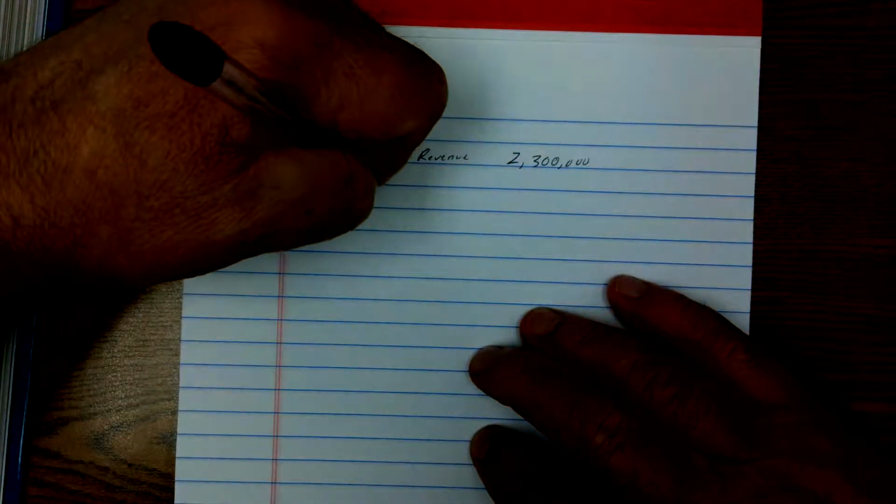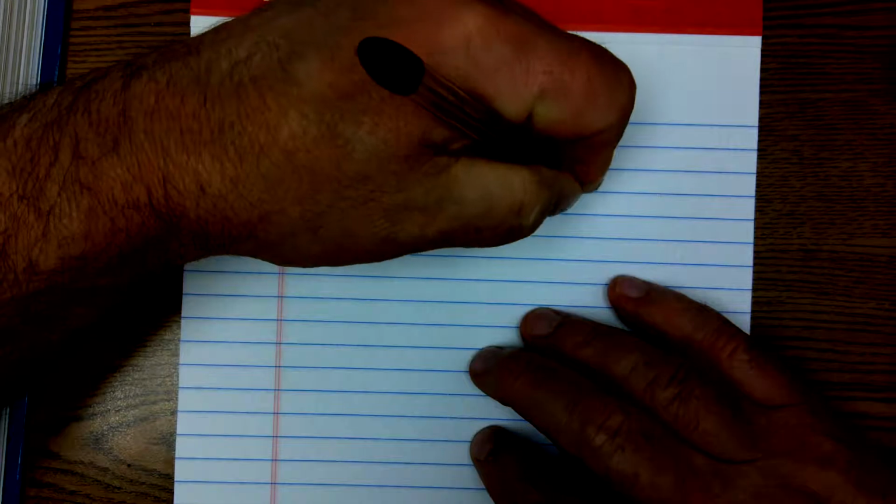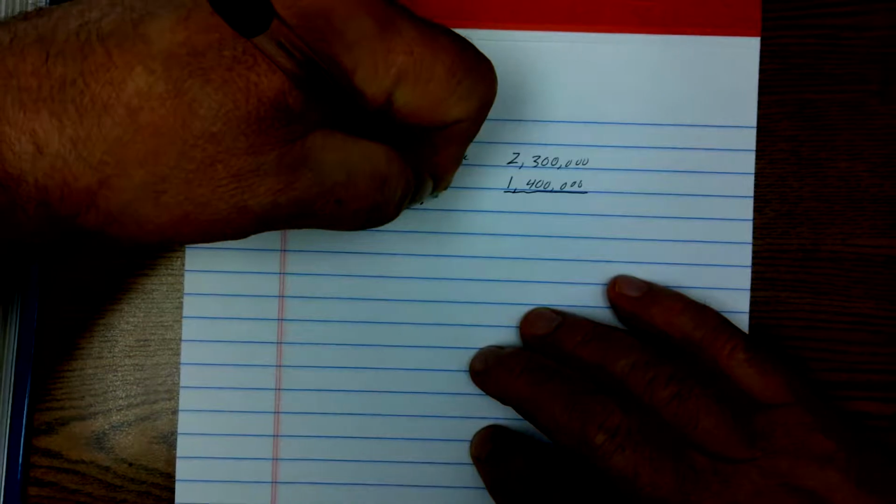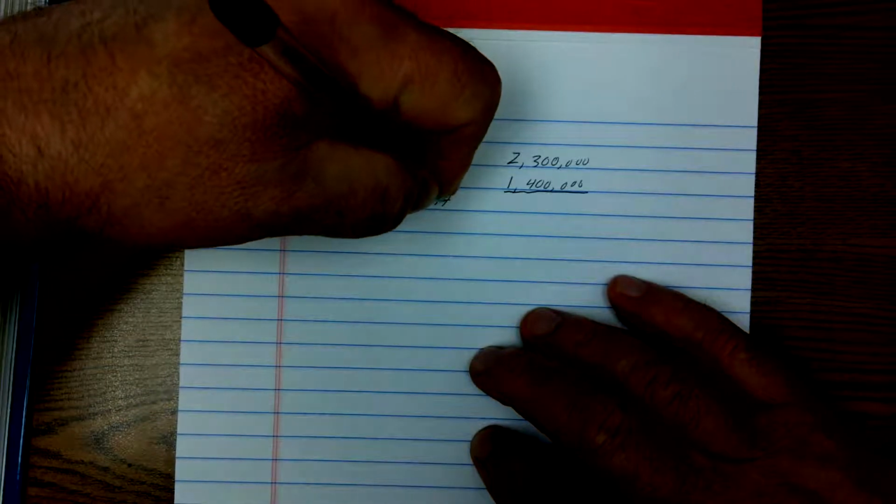Okay, so we're just going to start the same way. We're going to have our sales revenue. This is a multi-step income statement. So we'll have our sales revenue, and that's the 2,300,000. Then we're going to have our cost of goods sold, and that's going to be the 1,400,000, and that gives us our gross profit. And that would be 900,000.